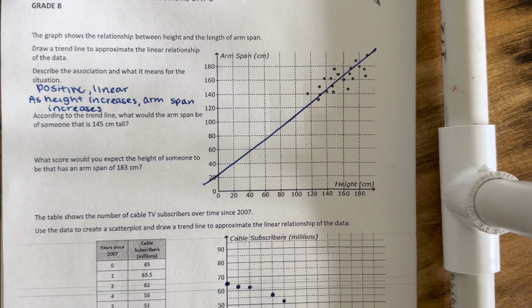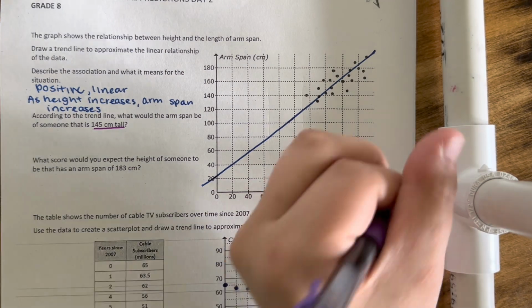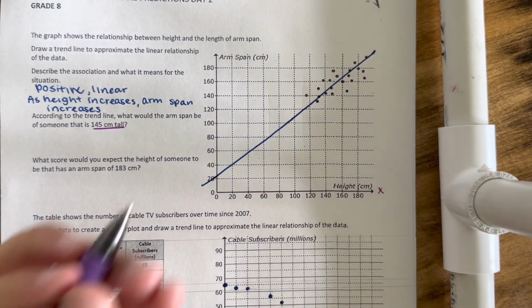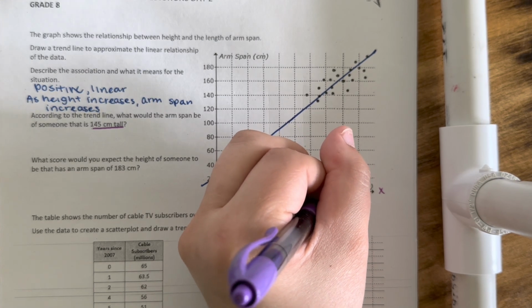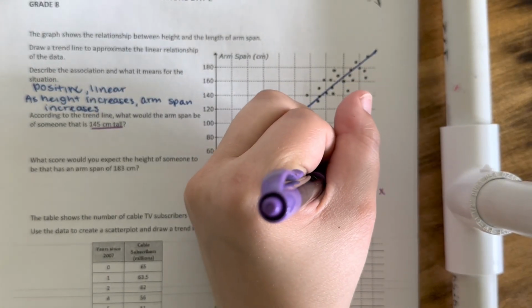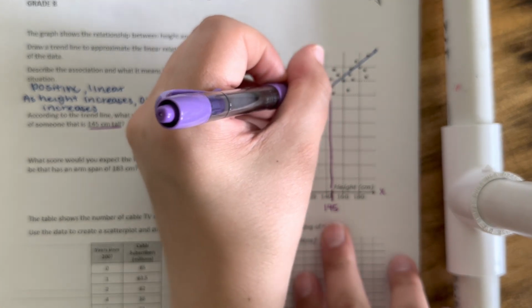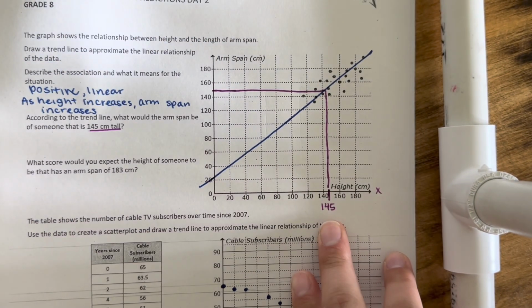Now we can use our trend line to make predictions. So according to the trend line, what would be the arm span of someone that is 145 centimeters tall? So 145 centimeters tall, is that describing my X values or my Y values? So talking about how tall they are, it's my height, so it's my X value. So I'm gonna go to where it's about 145, somewhere like that. And I'm gonna follow that up to where it hits my trend line. And then I'm gonna go over to my Y-axis to see about where it would hit.